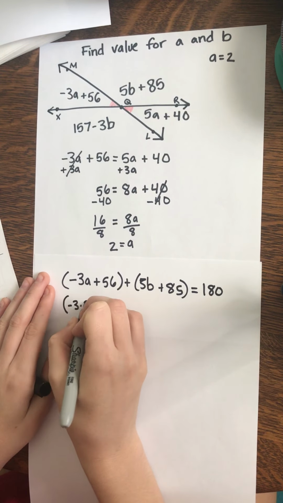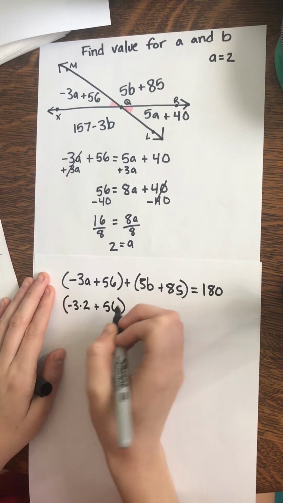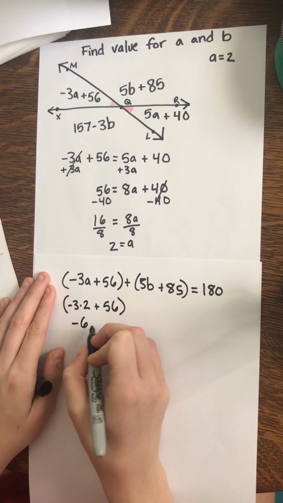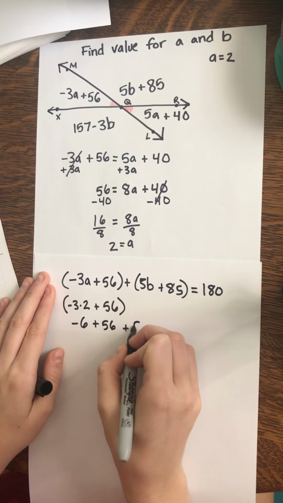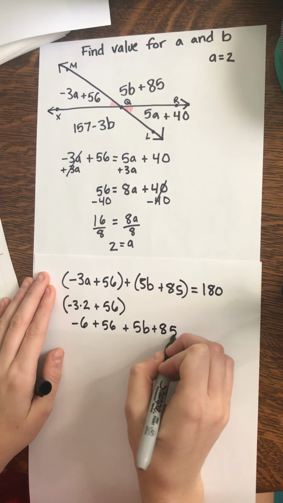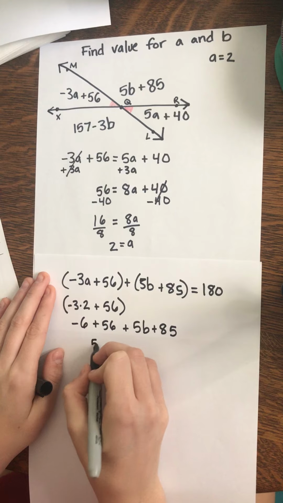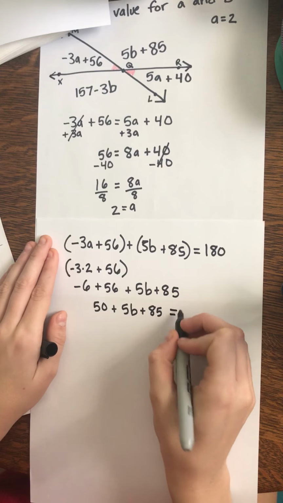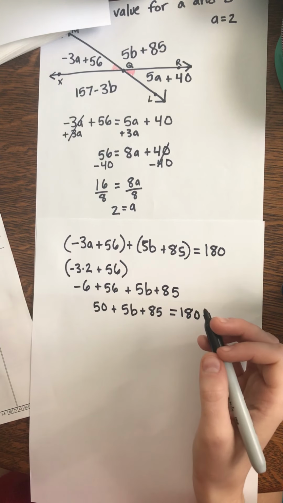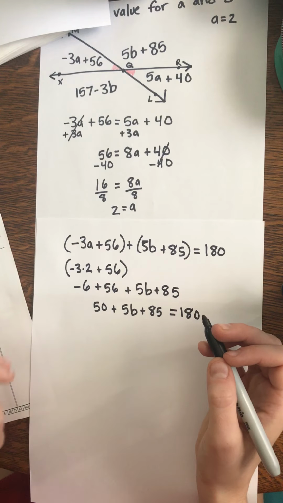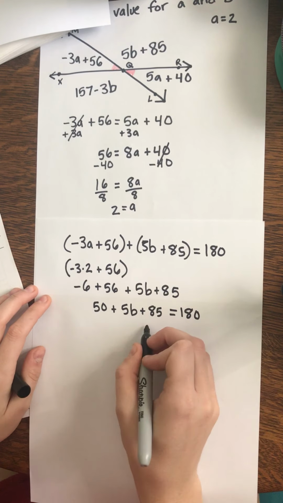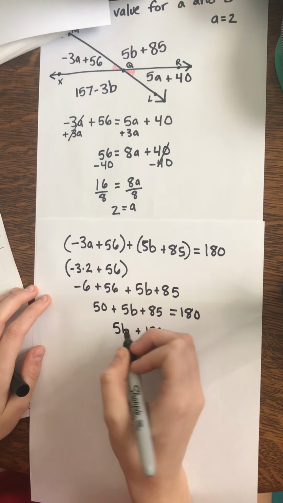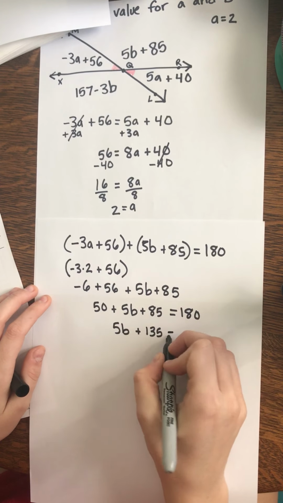So negative 3 times 2 plus 56. Well, same sign's positive, different sign's negative. Negative 3 times 2 is negative 6 plus 56 plus 5b plus 85. Well, negative 6 plus 56 is positive 50 plus 5b plus 85 equals 180. Now I'm going to add my like terms. I can add 50 and 85 because they are both whole numbers. 50 plus 85 is 135. 5b plus 135 equals 180.